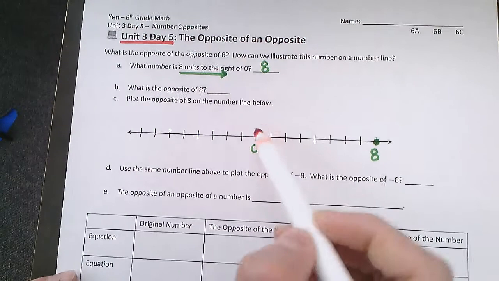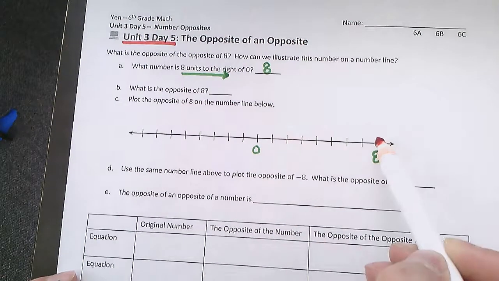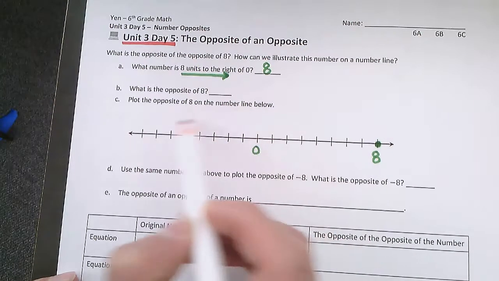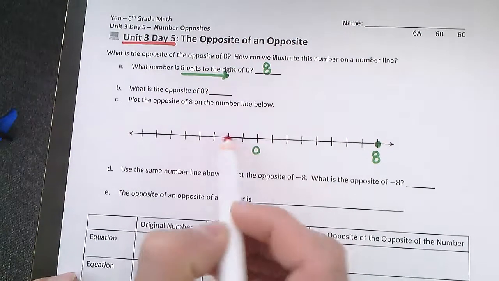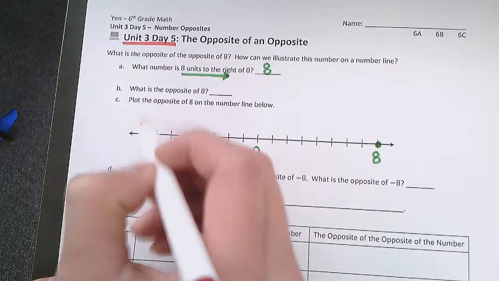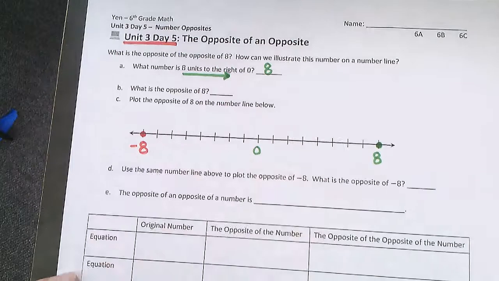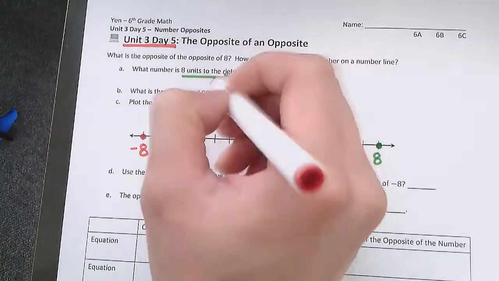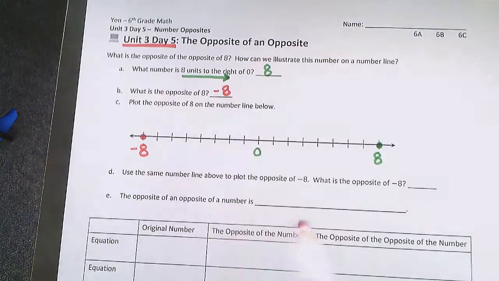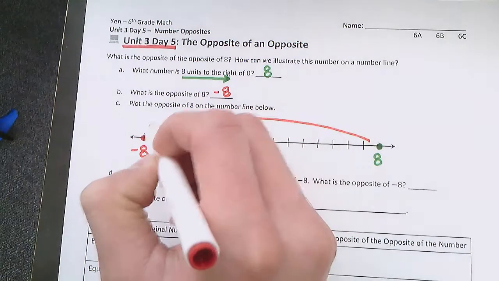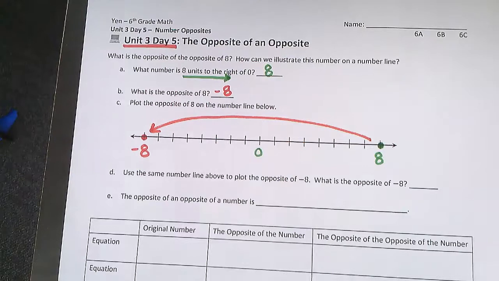Well, if for 8 we go 8 units to the right, then for the opposite we go 8 units to the left. And so that would be 1, 2, 3, 4, 5, 6, 7, 8 right here. So the opposite of 8 is -8. And you can think of it as going all the way across the number line to -8.